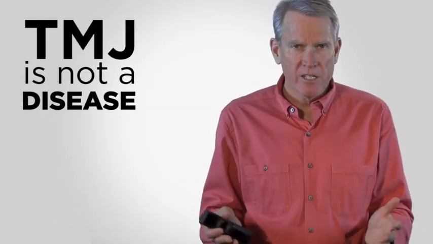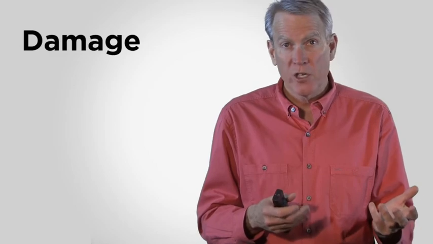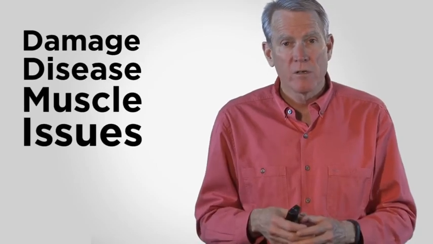TMJ isn't a disease, it's a joint, it's a structure. TMD is dysfunction. It includes damage and disease and muscle issues. Most TMD is easily managed with bite appliances. In some cases, however, it's much more complex, and your doctor may choose to refer your patient to somebody who only treats complex temporomandibular dysfunction.